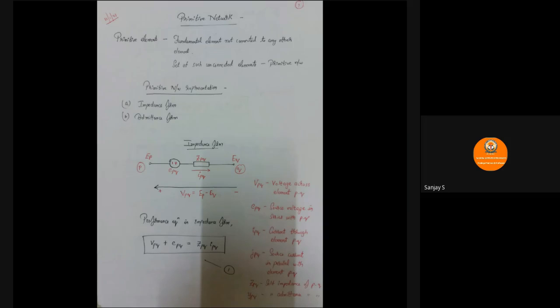Whenever we deal with primitive network, we have two ways of representing them. One is impedance form, the other one is admittance form. So here we are able to see the impedance form representation. Here you have EPQ, you have impedance ZPQ, and this primitive element is called PQ. On either side you can see P and Q. This is element PQ.